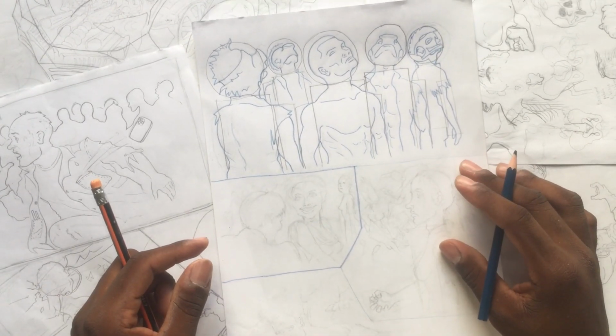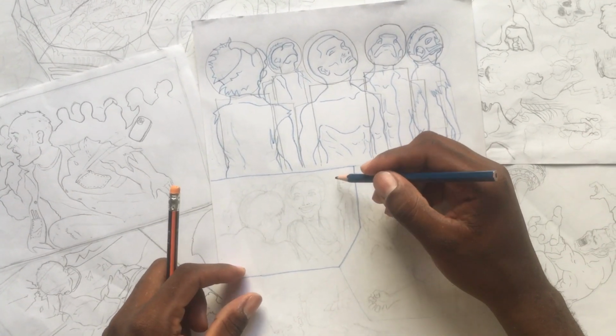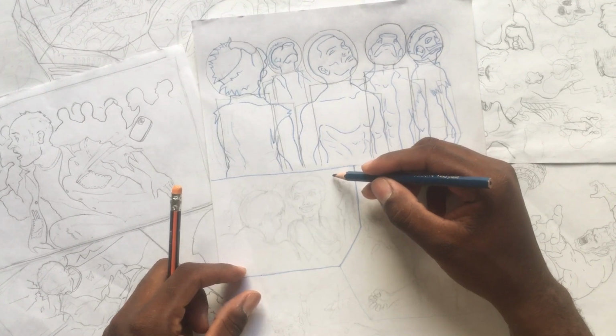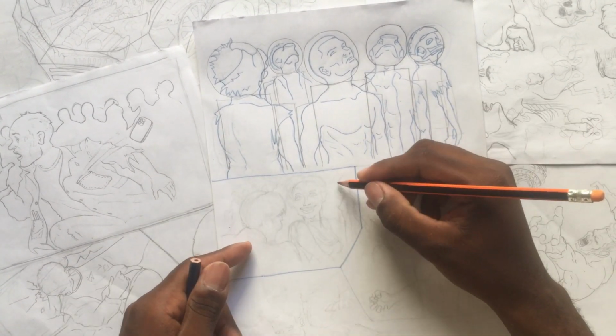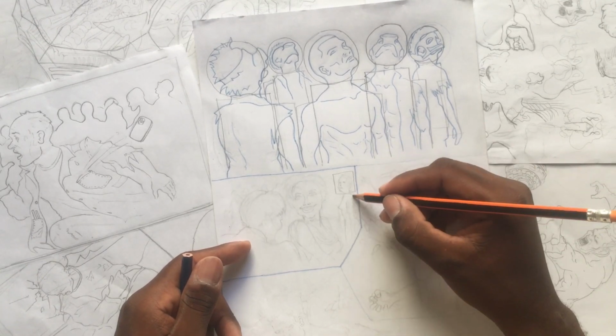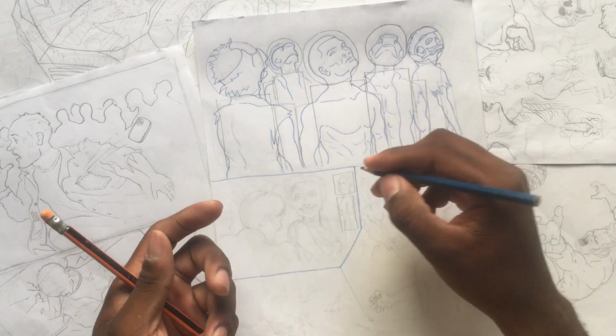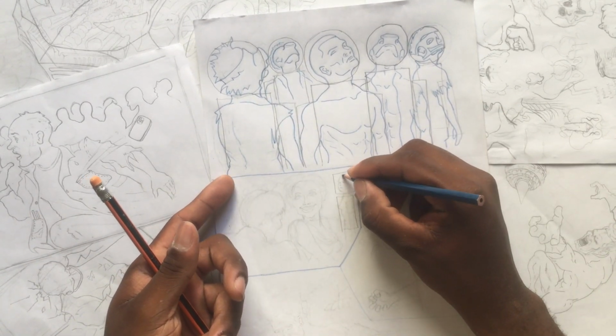So again, here we'll do the same thing. So background here, we have a lady. She's standing there. So we're gonna catch her body, and then bring in the face.